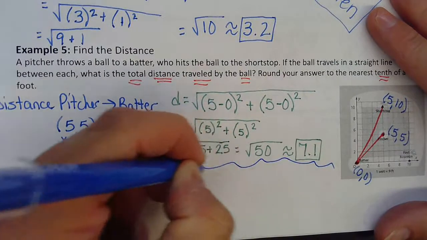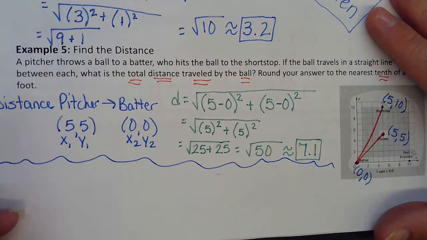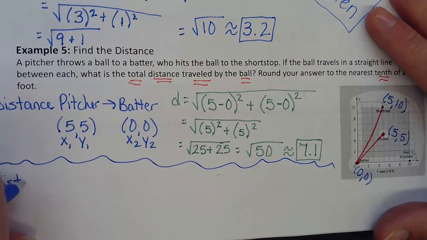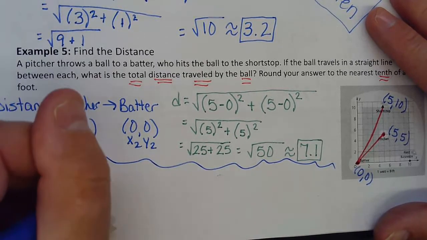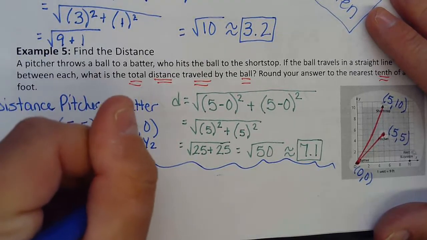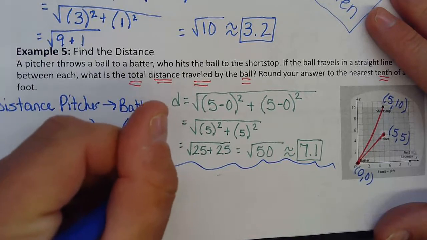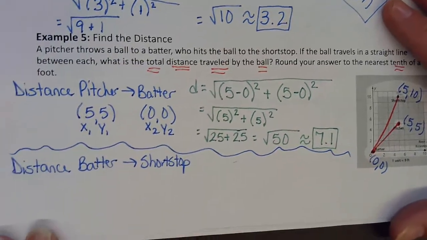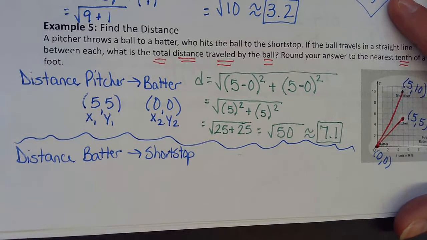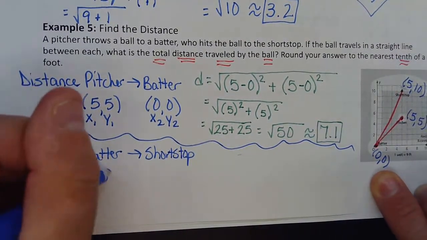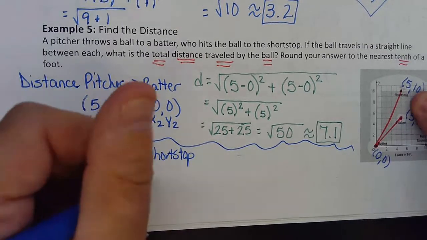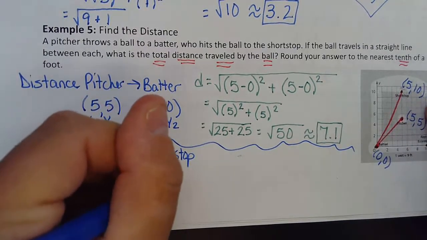Put a little bit of space here. So now I need to figure out what's the distance from the batter to the shortstop. So the batter has the coordinates 0, 0, and the shortstop has the coordinates 5, 10.